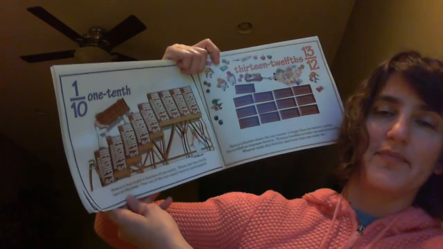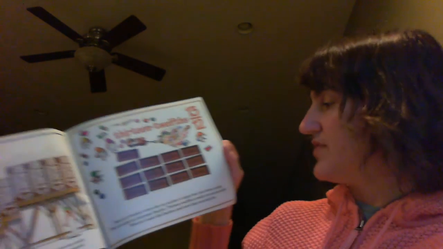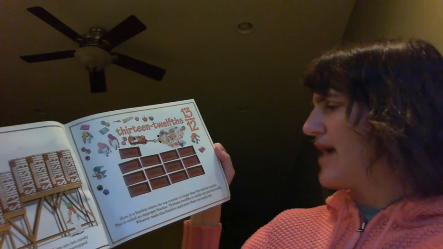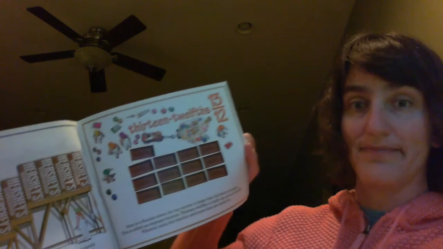1/10. Here's a way to get a fraction of 1/10. There are 10 candy bars on this page. 1 out of 10 candy bars is unwrapped. 13/12. Here's a fraction where the top number is larger than the bottom number. It is called an improper fraction. 13/12 is really 1 and 1/12. Whoever made this fraction used more than one candy bar.